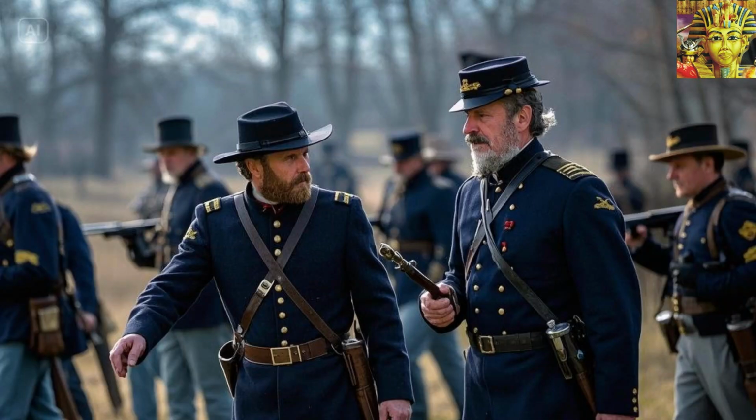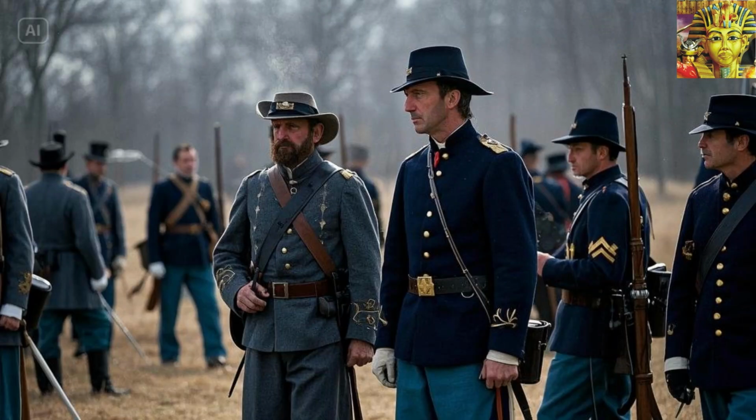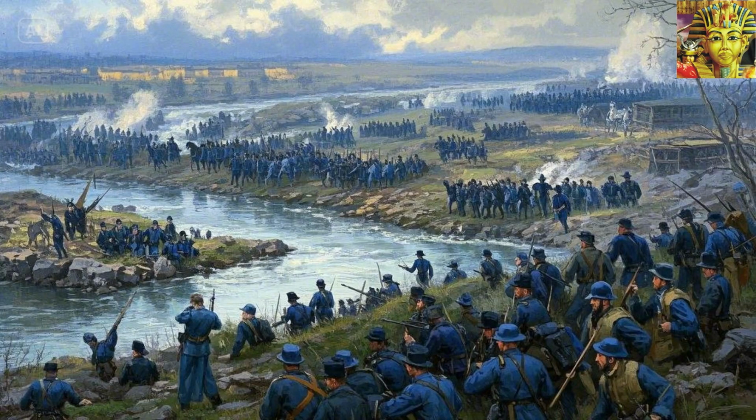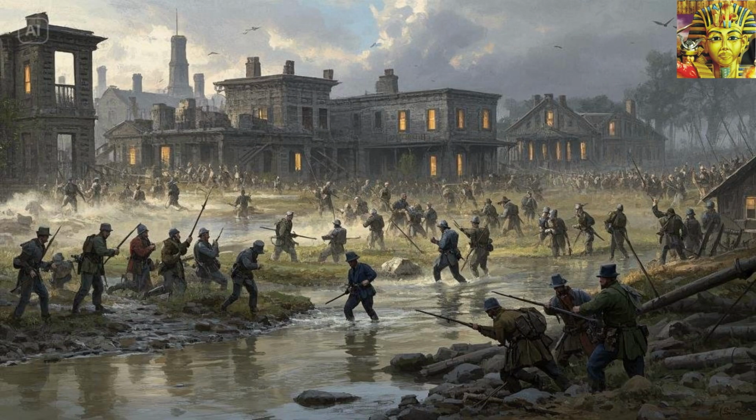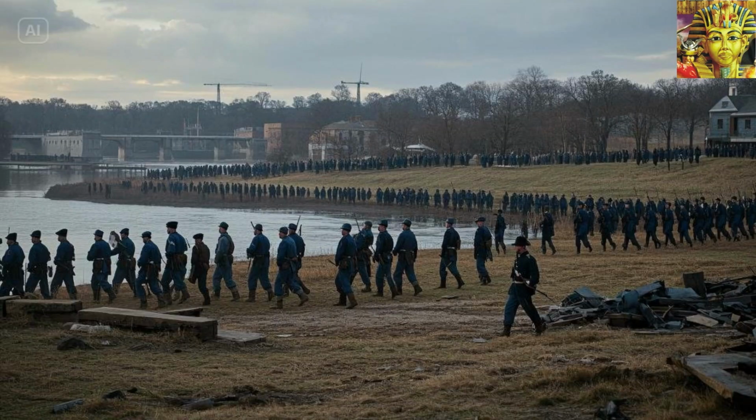The battle was a resounding Confederate victory and a devastating defeat for the Union. The Union Army's failure to achieve its objectives at Fredericksburg was a severe blow to Northern morale and raised serious questions about the competence of Union leadership. The impact of the battle on Northern public opinion. Initial reactions to the battle.